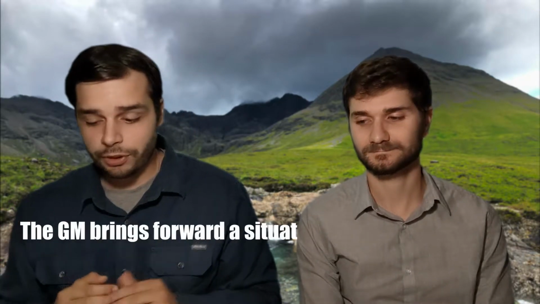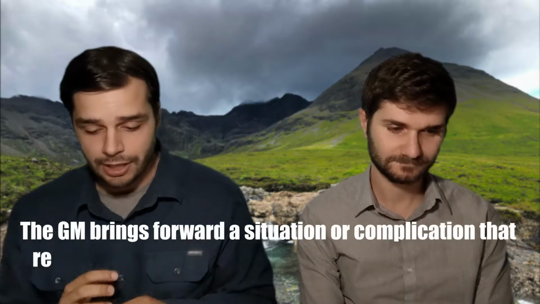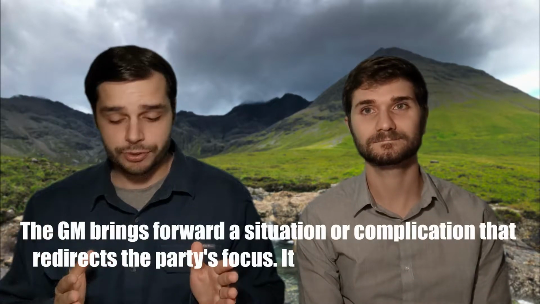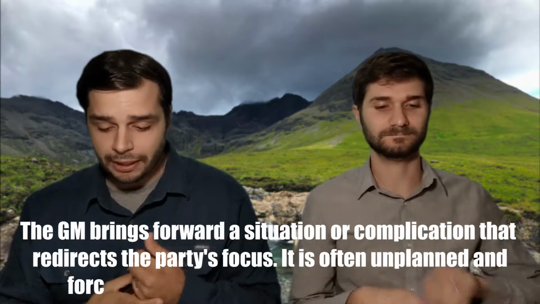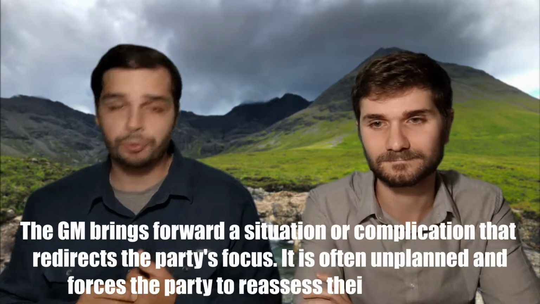I wonder if, Chris, it might make sense to pull our definition. Yeah, the definition, I think, really helps us to start the conversation. So the definition we came up with, even though interrupts are not our invention, but that's our definition of it, it's when the GM brings forward a situation or a complication that redirects the party's focus. Often it is unplanned and forces the party to reassess their priorities.